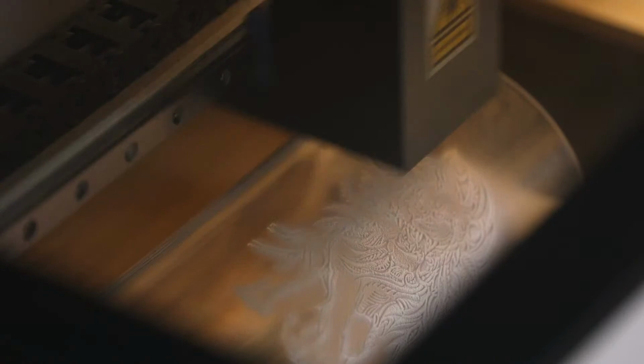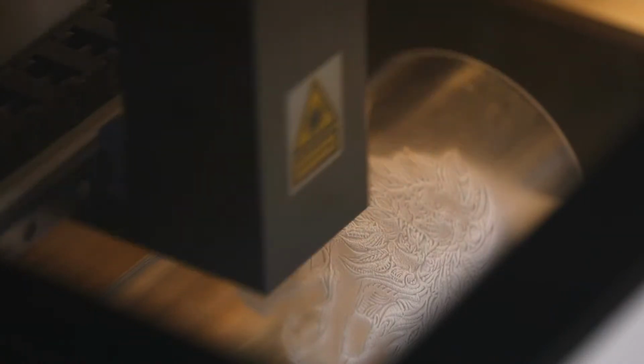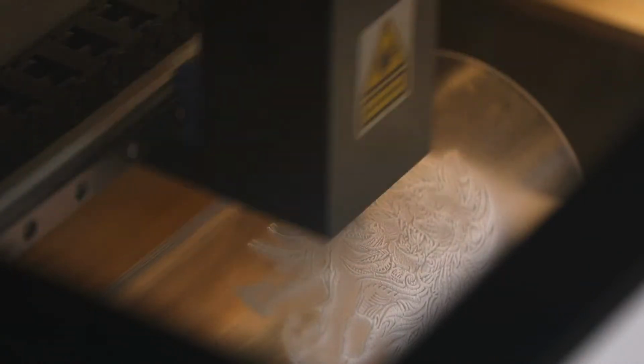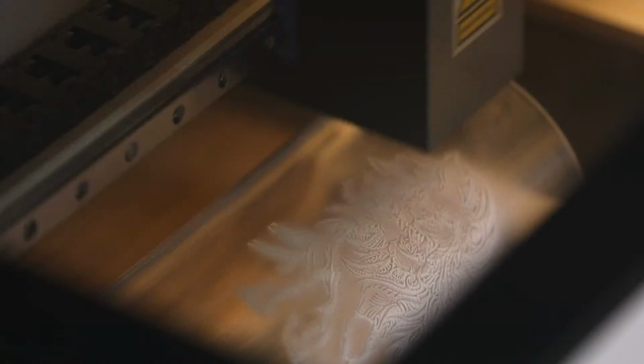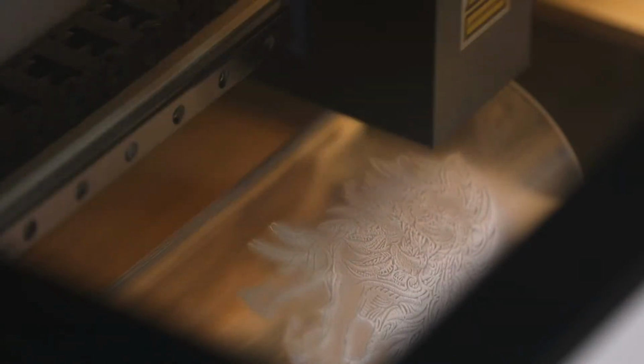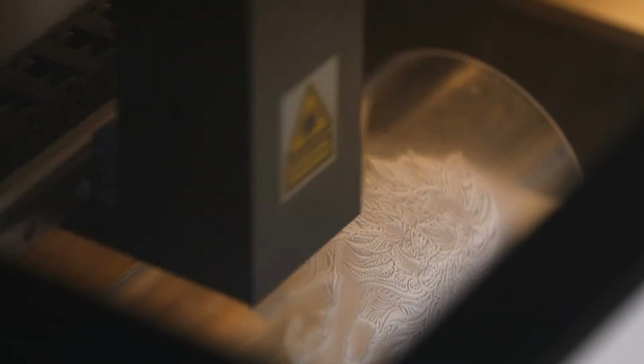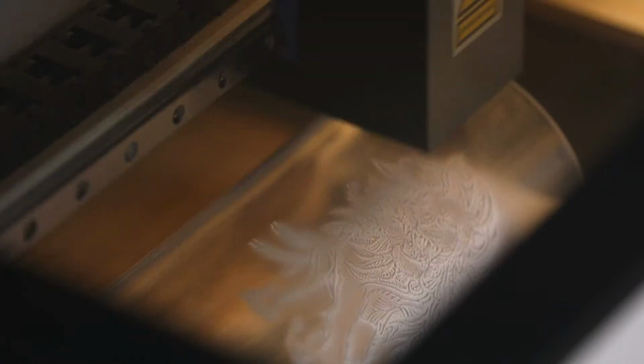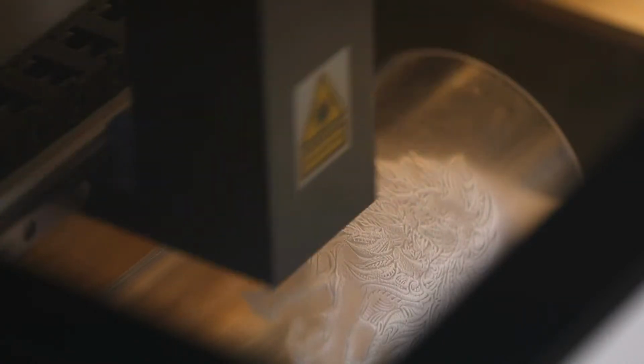Less than 10 seconds. Especially when you're doing rounded ornaments and cups, mugs, you can even do a mug with a handle.